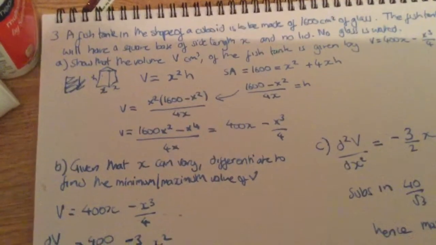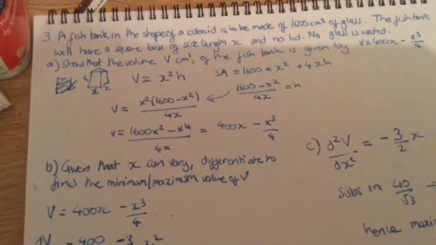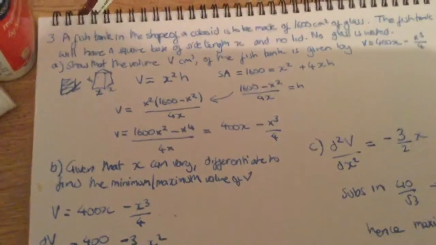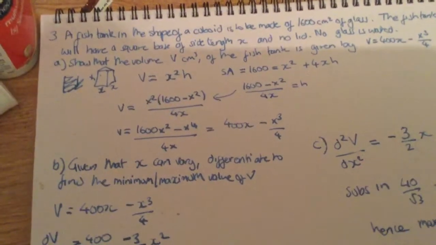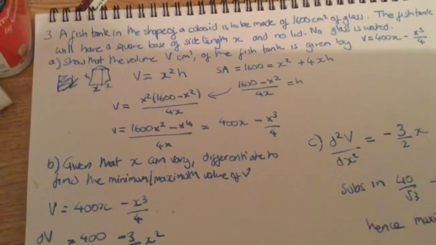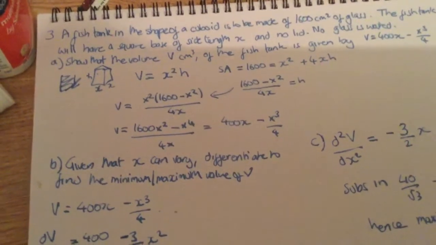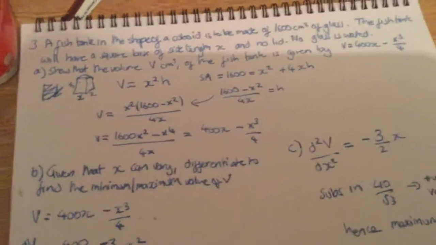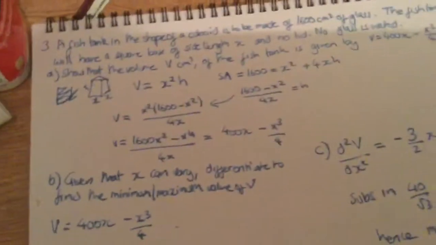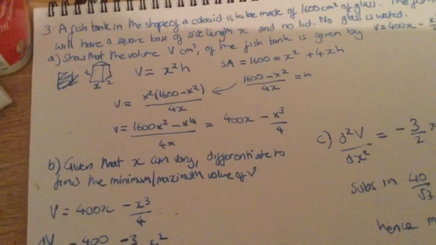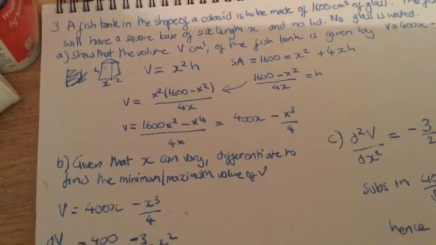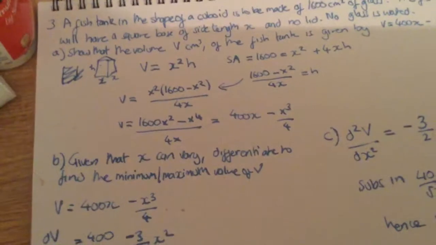What's going to happen? You've got a sheet of glass of 1600 square centimeters. It's going to have a square base. So basically, that sheet's going to be split up, and it's going to have a square base, and it's going to have walls of various height. We don't know what the height is. We're going to call the height h. So I've done myself a little sketch. If you're struggling to understand what the question is, look at your homework sheet. Question 3 is on there. The bases are all x's and the height is h. I don't know what h is.